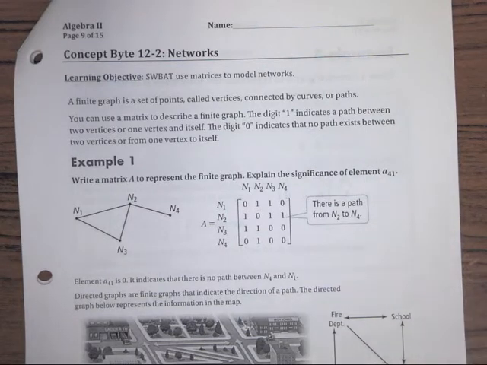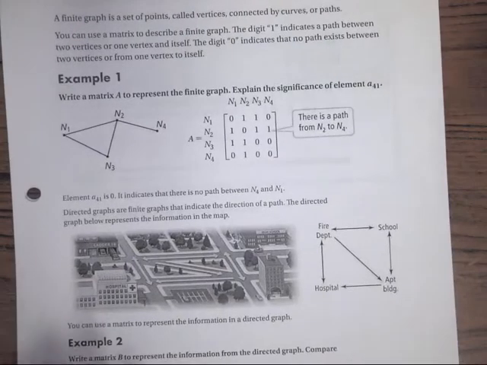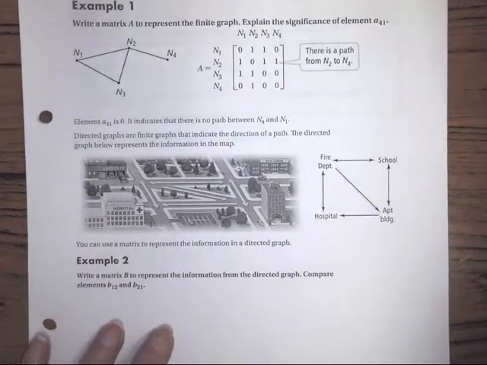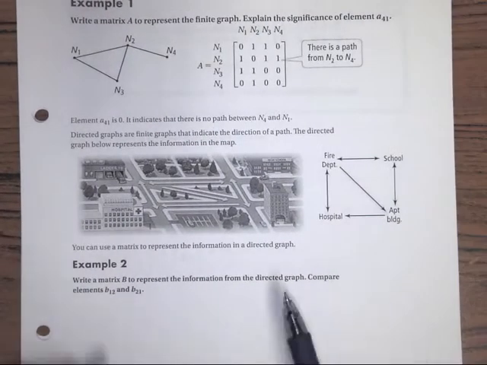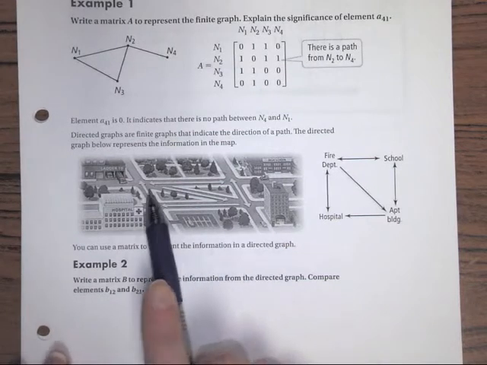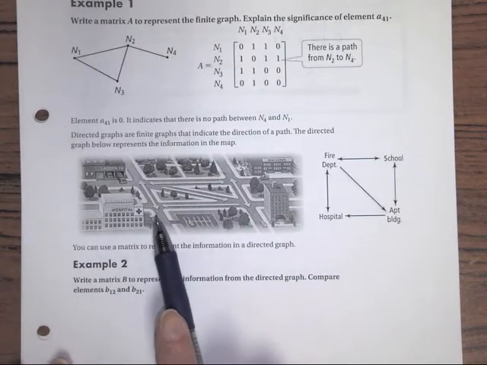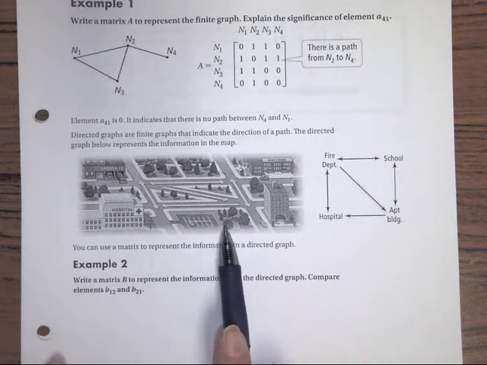What I want to show you next is actually a directed matrix. This is a matrix that has arrows on it. If we go down to this picture at the bottom of the page, you can see these are a bunch of streets. Some of them are two-way streets and some of them are one-way streets, right?